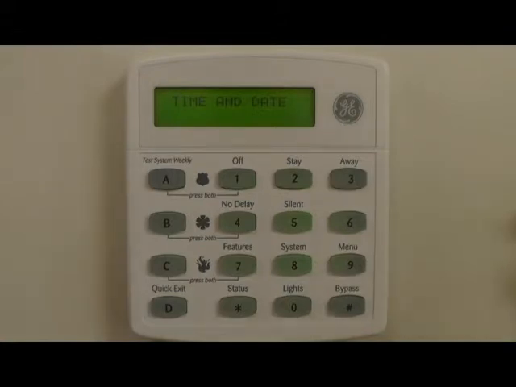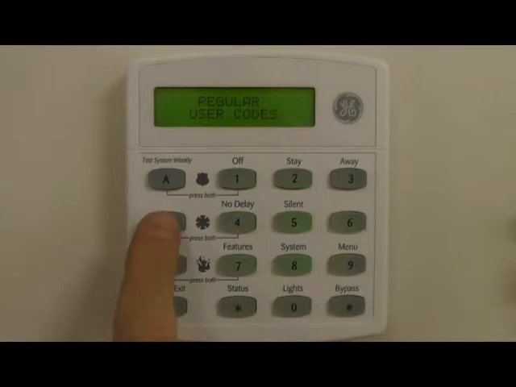So now we're in the top level of the menu, and if we use our A and B keys, we can scroll through the different options. So I'm going to hit B and go to user codes. The bypass key is my enter key, so I'm going to press bypass. So now I'm at regular user codes. If I hit B, I'll see partition master code.